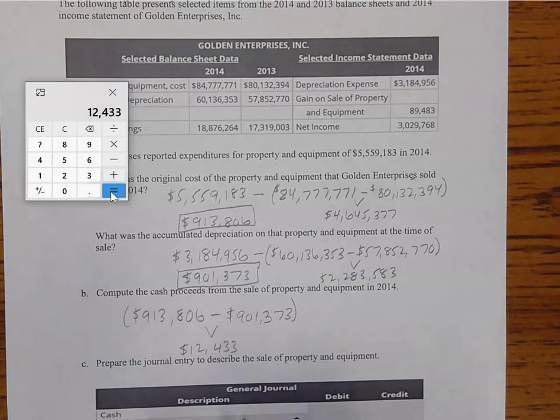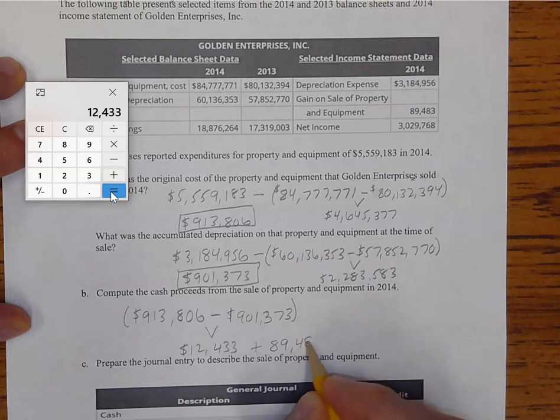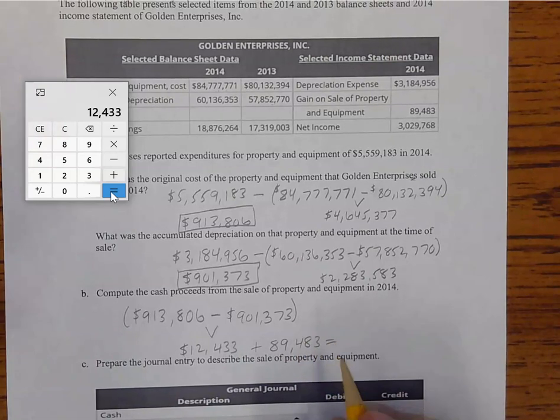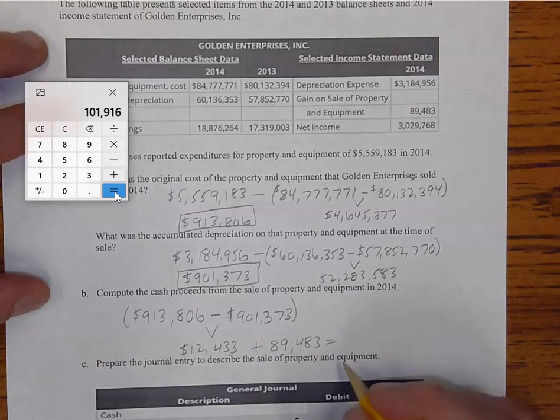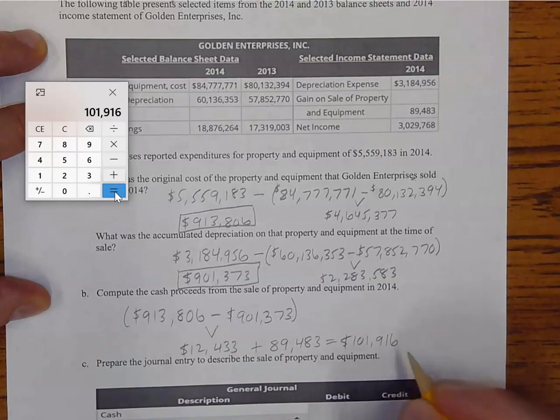So all we now have to do is add the amount of the gain. Since we don't have to clear out anything, we can just plug it right in: 89,483 gives us $101,916.